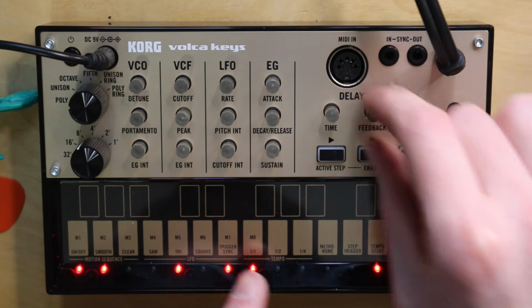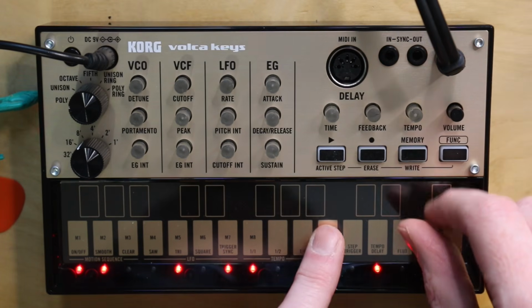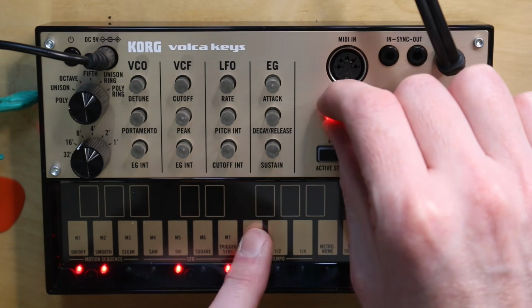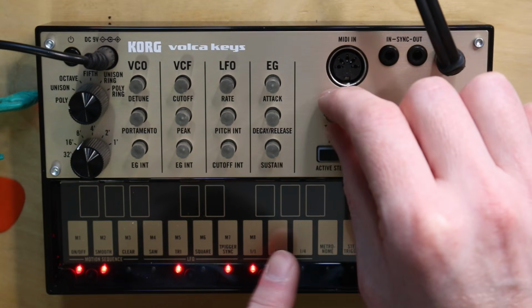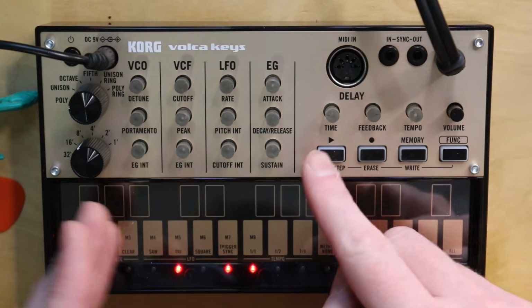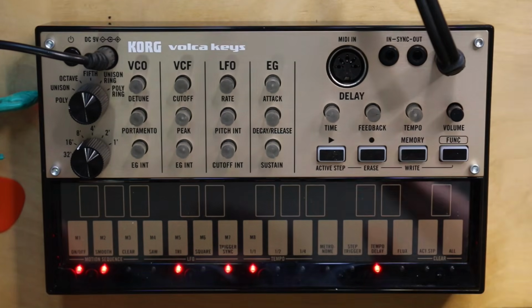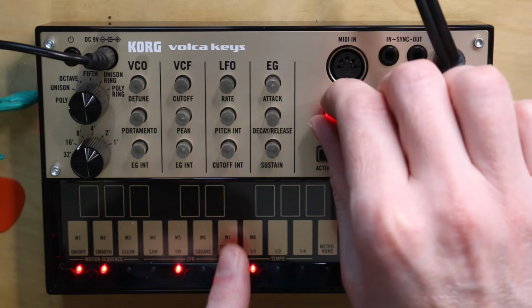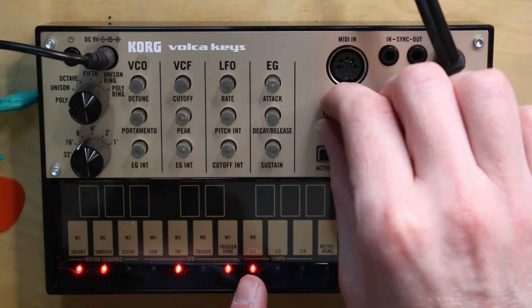And there you go, you can hear that delay kicking in as I've turned the feedback up. And we have a time dial. If you go to the left of the dial, it's going to make the delay faster. If we go to the right, it's going to be a slower delay.